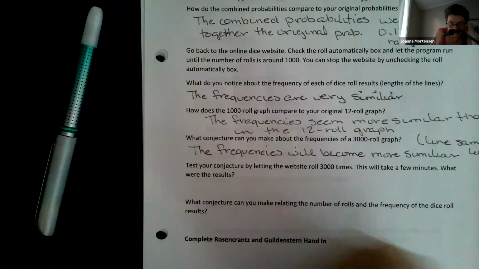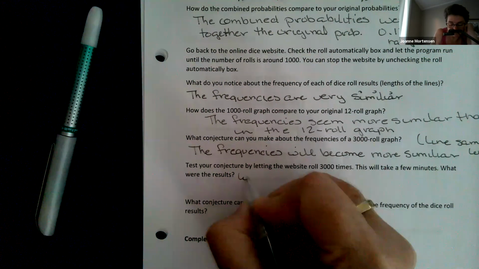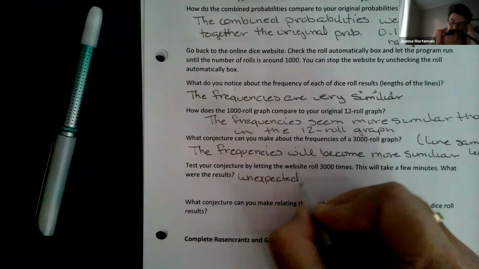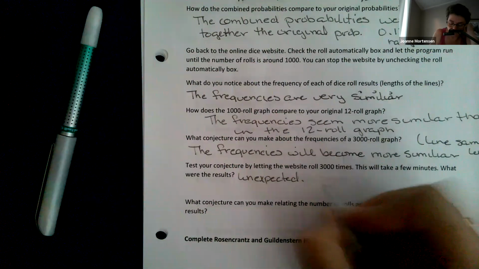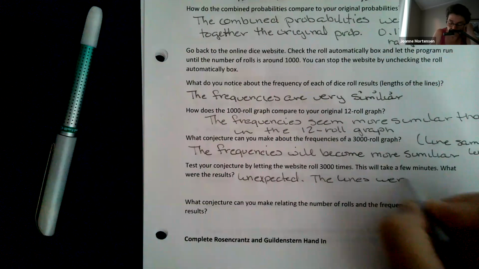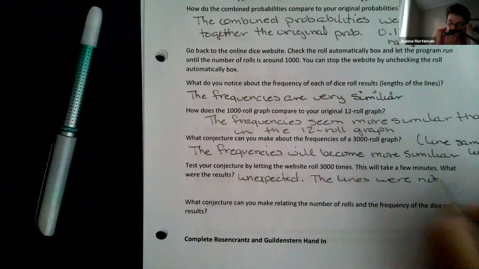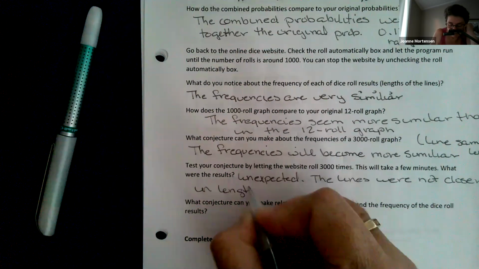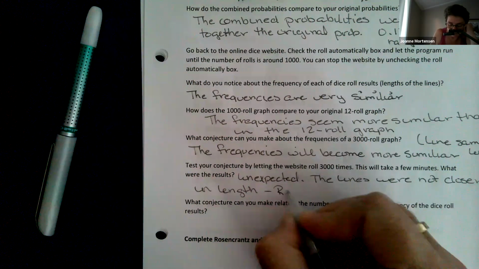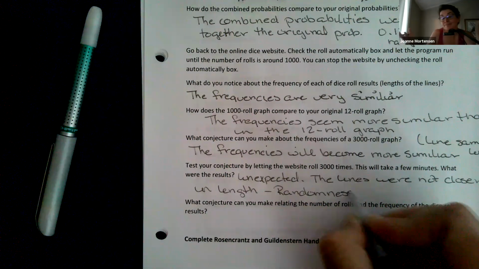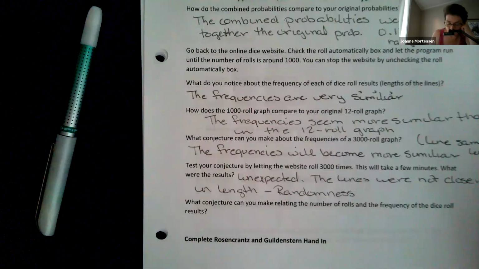Well, I'm going to write unexpected. The lines were not closer in length. Randomness. You never know what's going to happen with it.